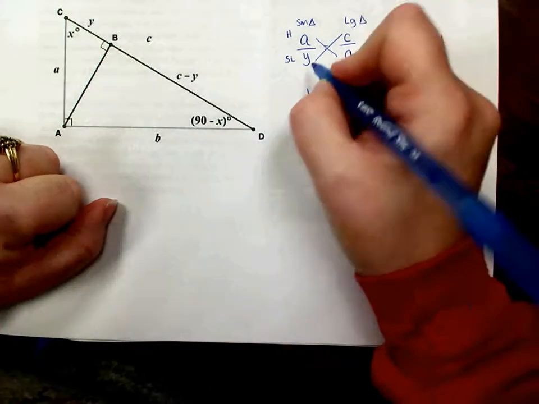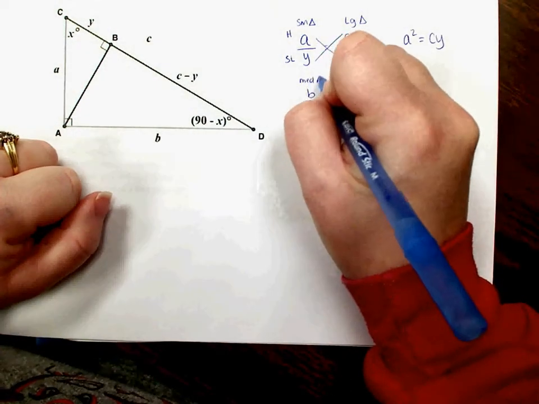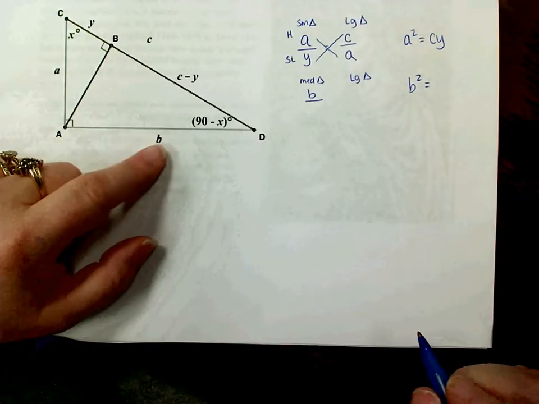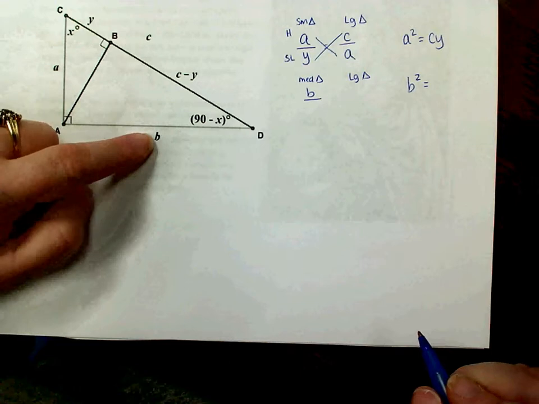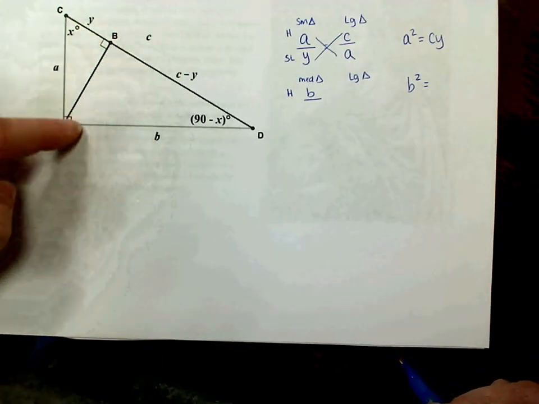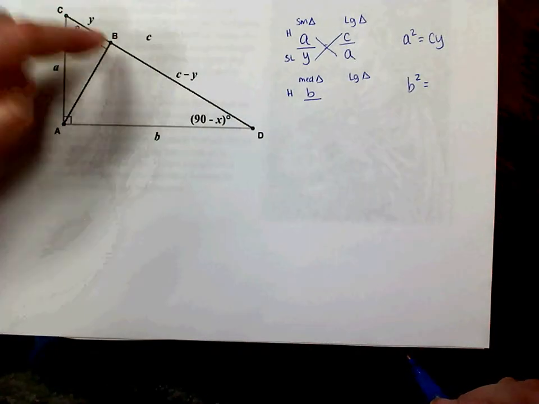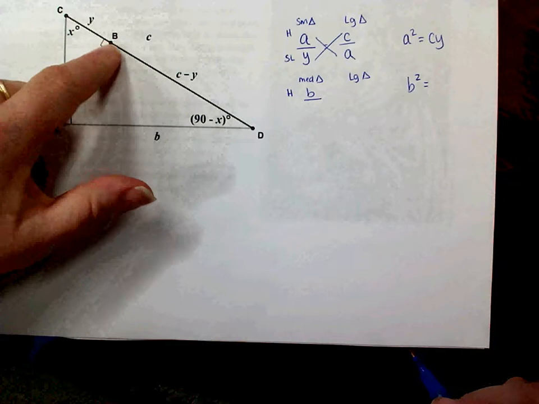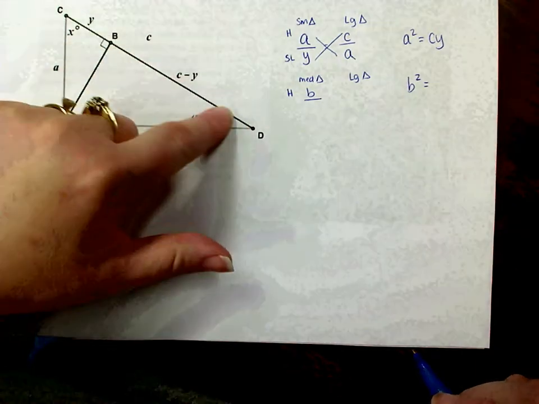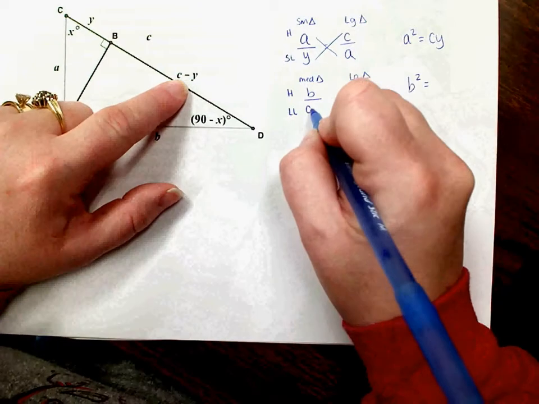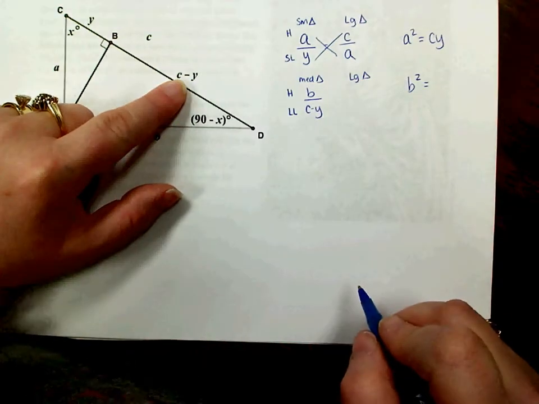So this time we're going to use the medium triangle and the large triangle. In the medium triangle, B is across from the right angle, so it is the hypotenuse. Now, what other side of the medium triangle do we have an expression for? We don't have an expression for this altitude, which is its short leg, but we do for this segment, which is the long leg of the medium triangle. Remember, we said that that is C minus Y.